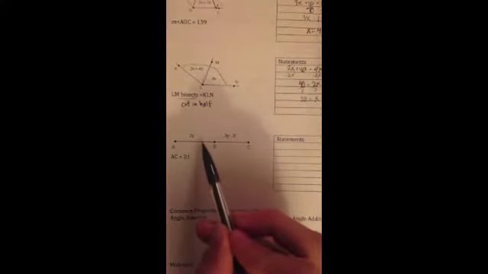Alright, next example. Moving on. AC. This now is a segment. We're not talking angles anymore. AC is 21. Now what some people will make the mistake of is say, oh, it's a straight line, so it's 180 degrees. Well, there's always, in any straight line, a 180 degree angle right here. That is, it's 180 degrees.